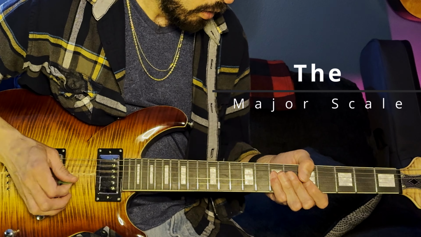Today we're going to be using 3 different songs across 3 different genres of music and show you exactly how the major scale is applied to these songs and break down what is going on in these. So grab your guitar and let's get ready to get at it.